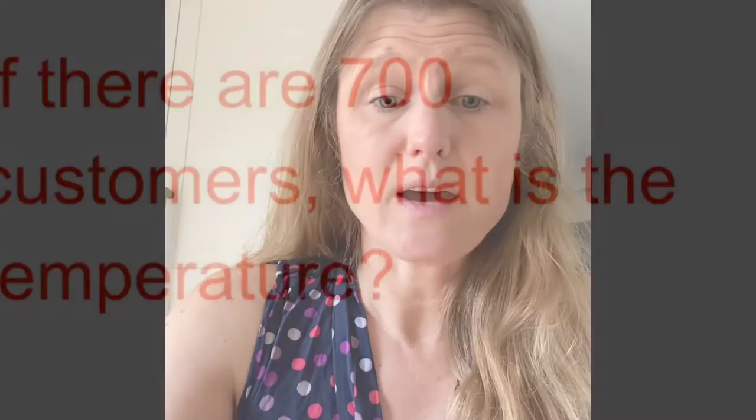So using Desmos, we see that if the temperature is 90 degrees, if we go up from 90 degrees to the line of best fit and then across, we can see that there would be a little bit more than 600 customers in the ice cream store that day. Now, let's try a problem where we know the customers, so we know the Y, and I want to find the temperature, or the X.